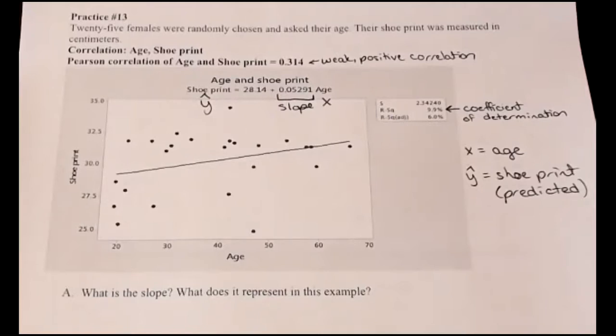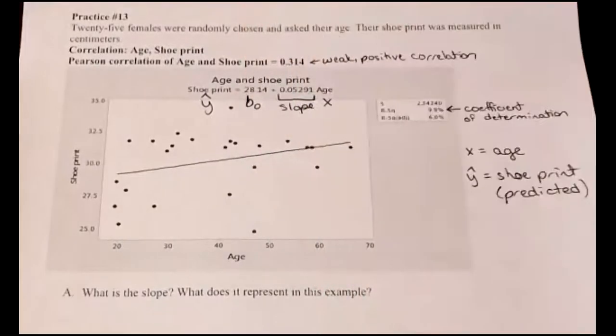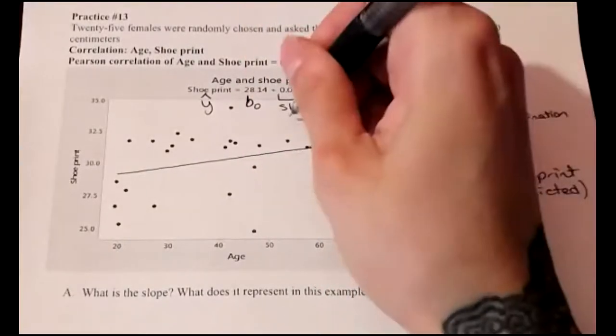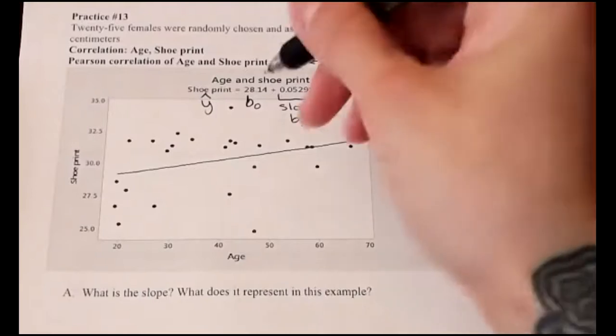Change in y over change in x. It is definitely the change in y over the change in x. But there's a letter that is associated with slope, and it has a subscript. B subscript 0. That's so close. That is y-intercept. B sub 0 is our y-intercept. B sub 1 represents our slope. Good. So 28.14 represents our y-intercept.